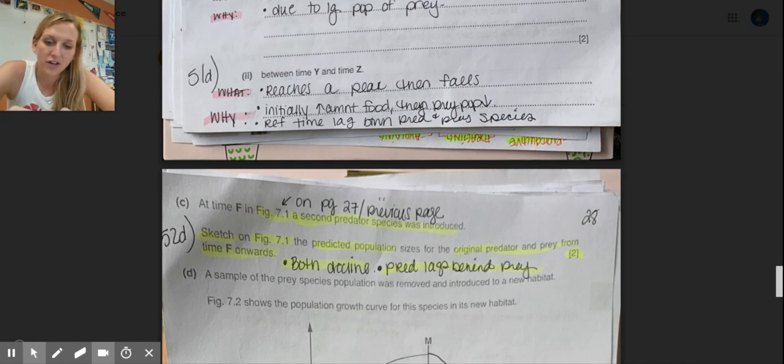The second mark is going to come from having the lag. You need to include the time lag. So no matter what your prey population is doing, and it does need to go down, your predator population will also go down, but in response to it, not at the same time.